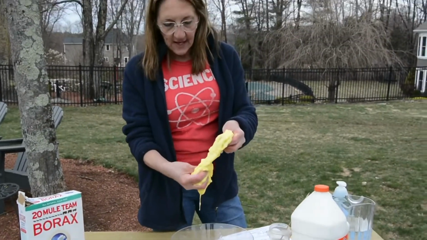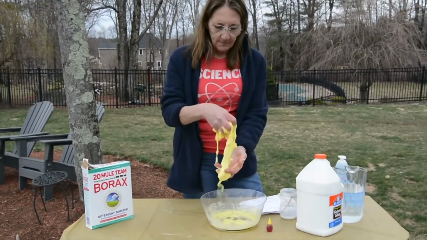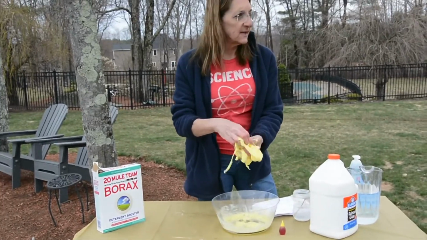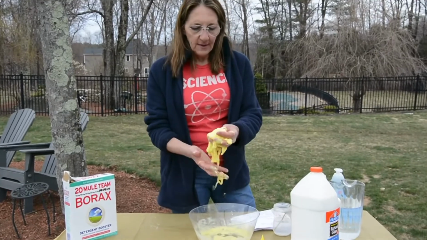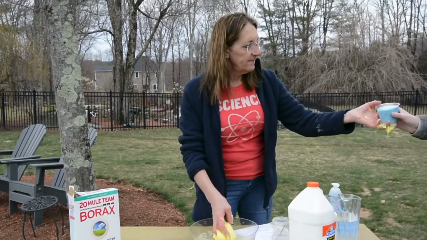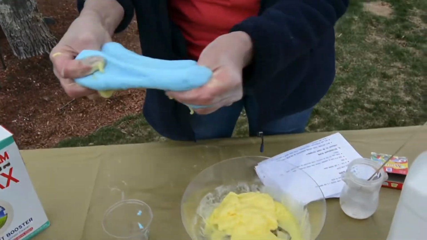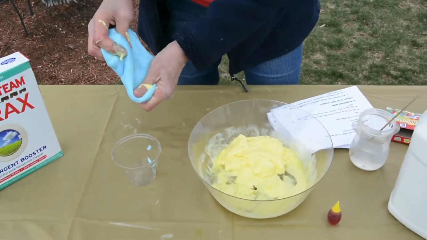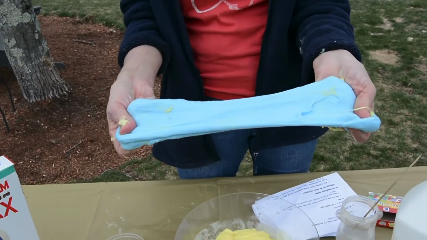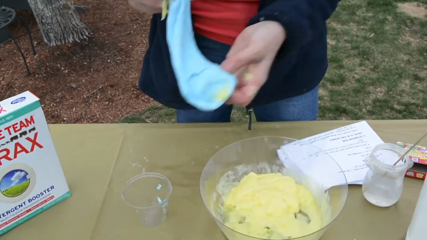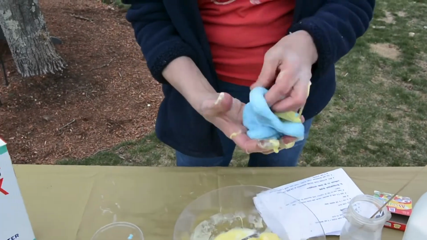The borax slime. Beautiful. And that's in contrast to our other slime that we made, which is the glue slime. So you see how it came out? It came out and took the shape of the cup, but now I can stretch it and it changes shape. So it has some of the properties of a solid and some of the properties of a liquid. It's the same thing with this one.